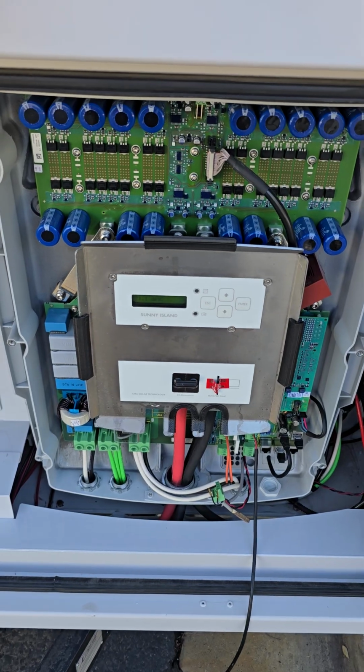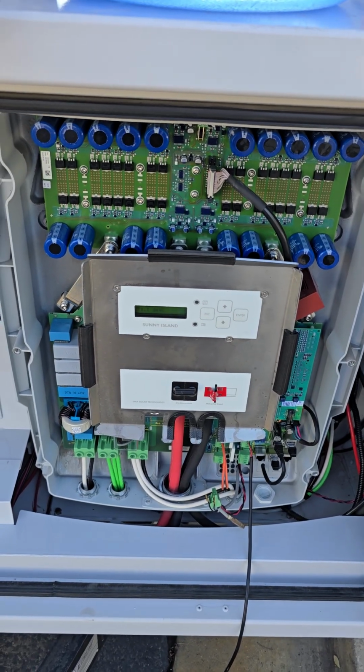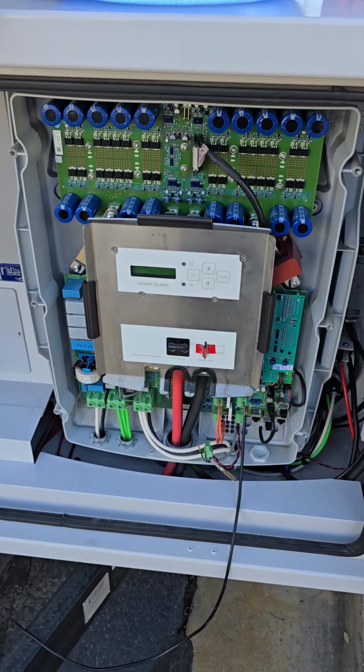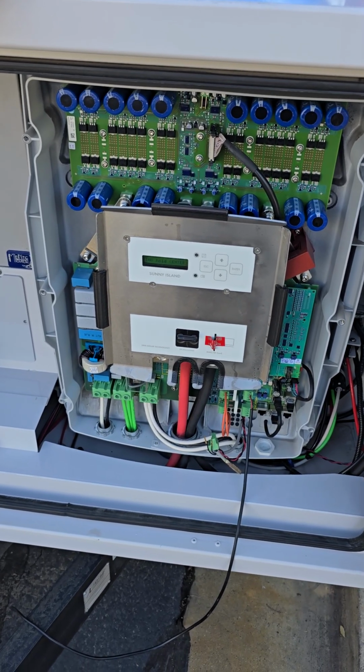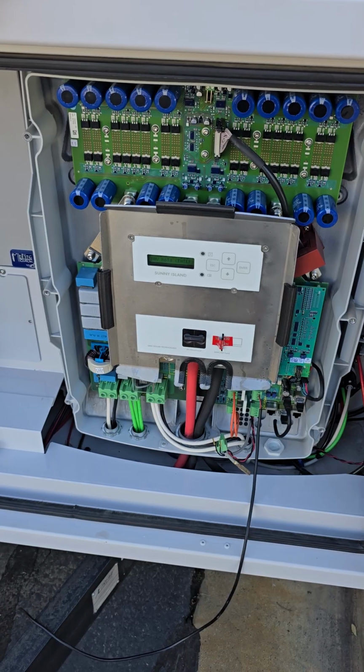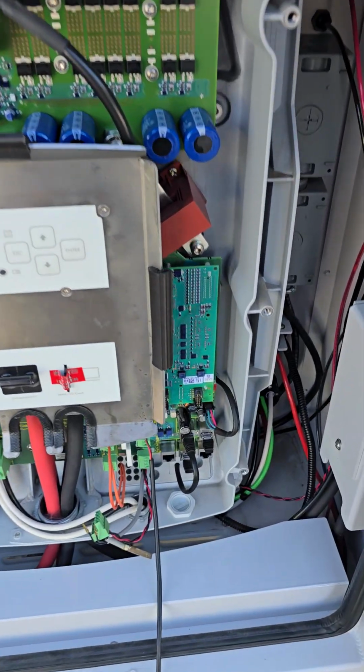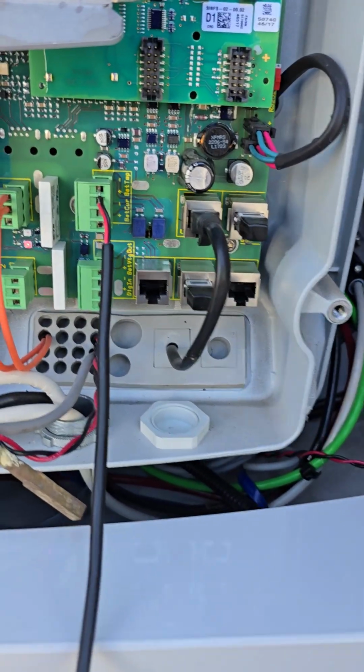Okay, so I'm going to do a quick little video here to show everyone how you can just quickly swap the master and the slave role between your two Sunny Islands. It's not terribly difficult. I'm not going to do it this time, but I'm just going to give everyone kind of the aha moment here.